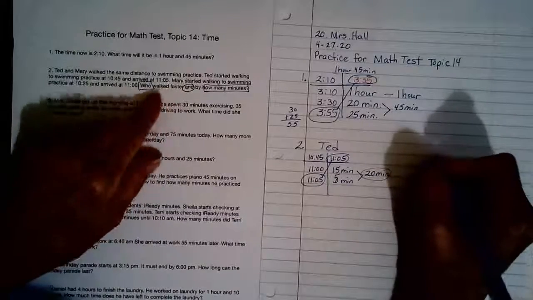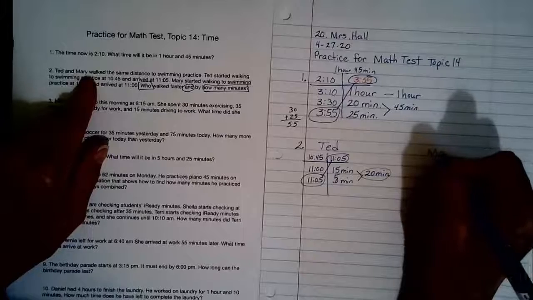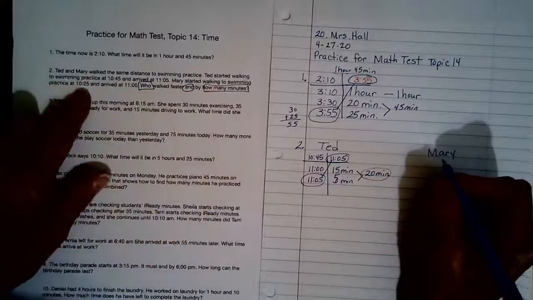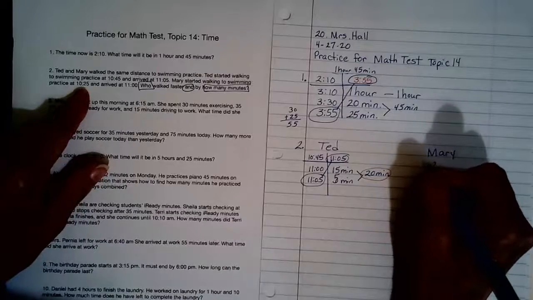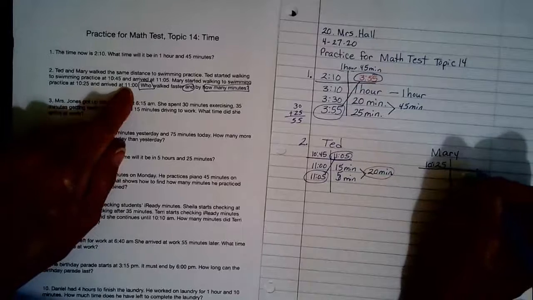So on my other side, I'm going to write for Mary. Now, Mary started walking to swimming practice at 10:25, and she arrived at 11 o'clock.